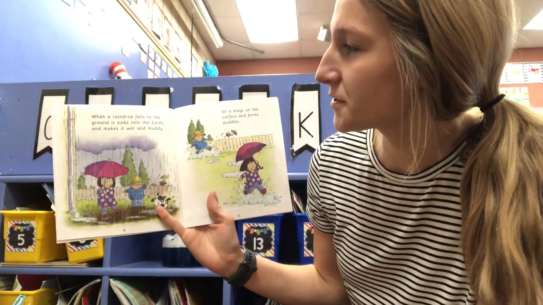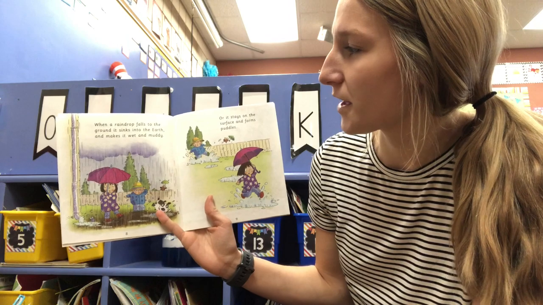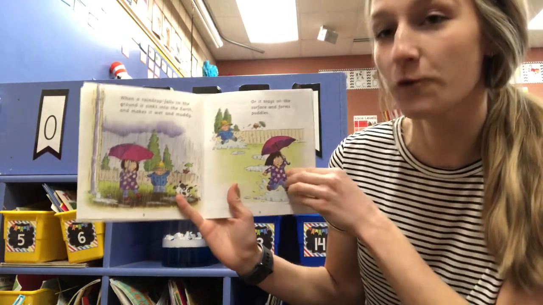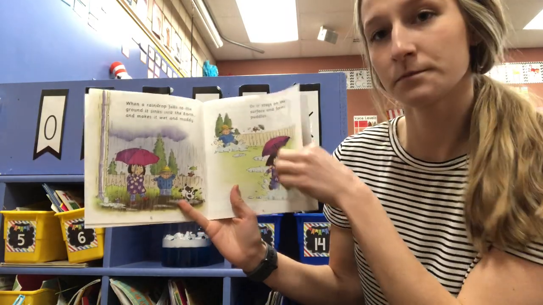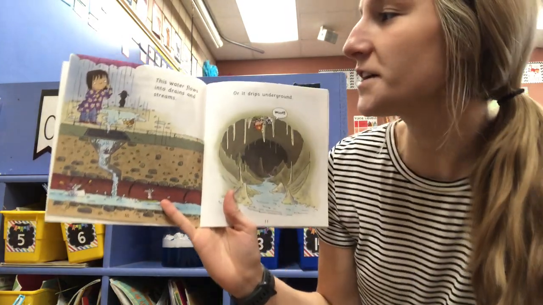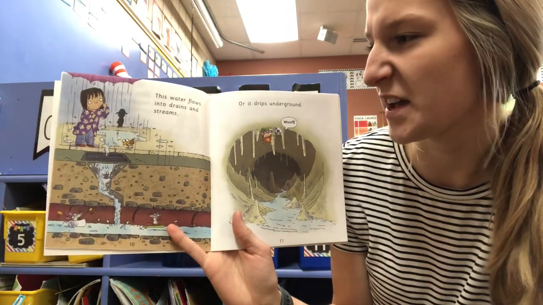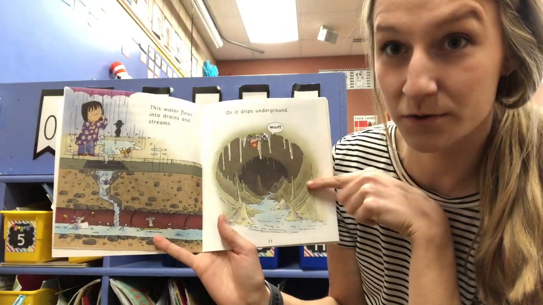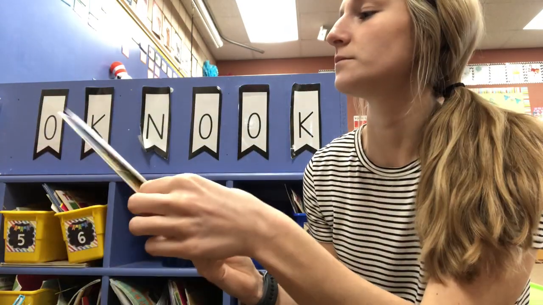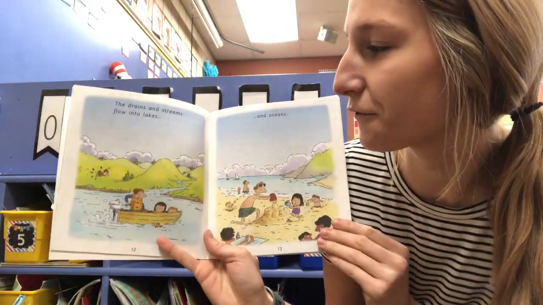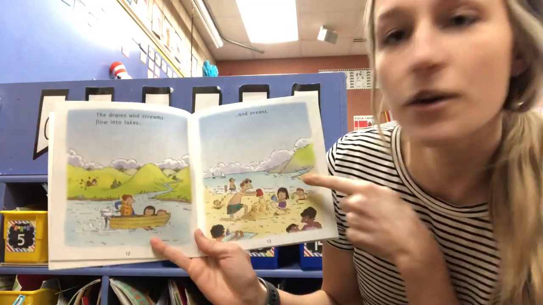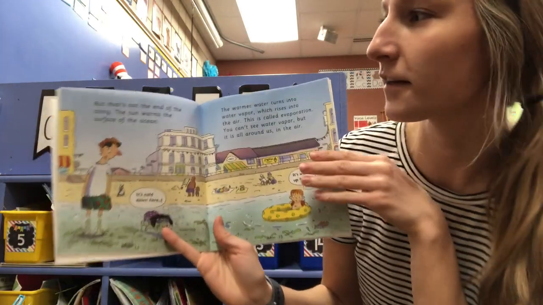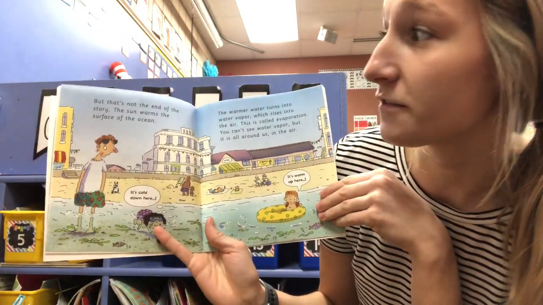When a raindrop falls to the ground, it sinks into the earth and makes it wet and muddy, or it stays on the surface and forms puddles. This water flows into drains and streams. Ooh. Or it drips underground. The drains and streams flow into lakes and oceans, like our lakes, like Green Lake or Nest Lake. But that's not the end of the story.